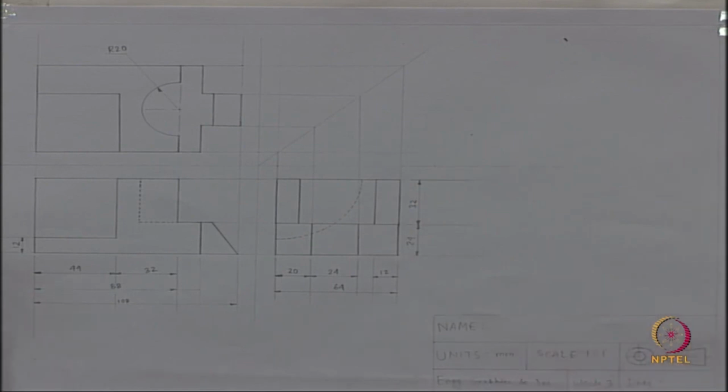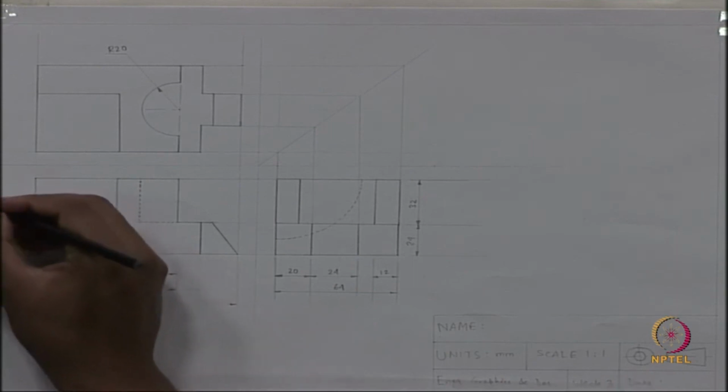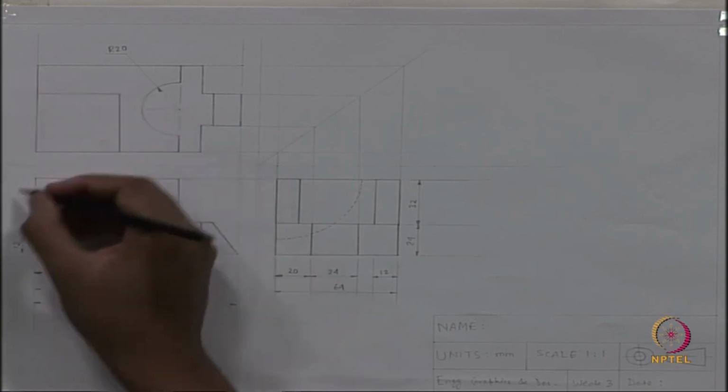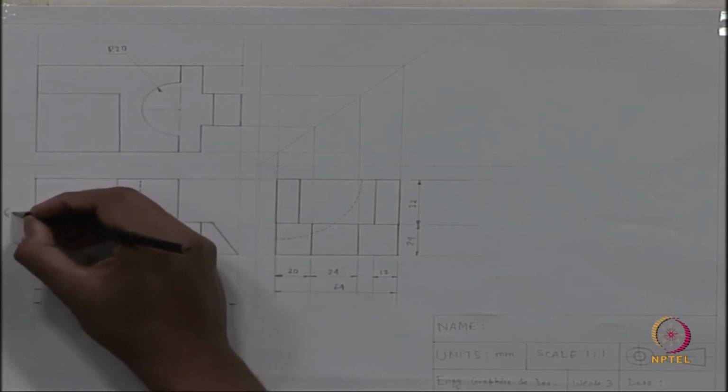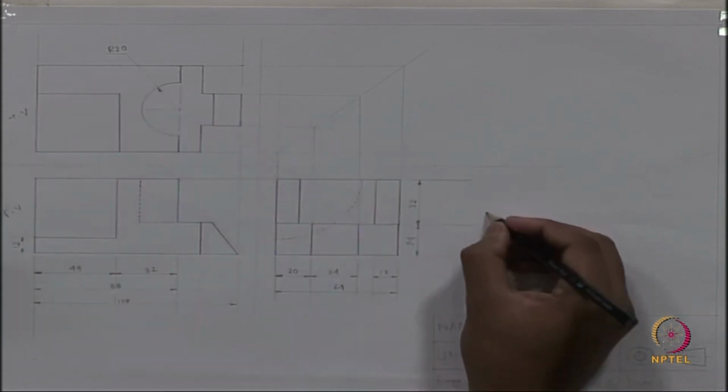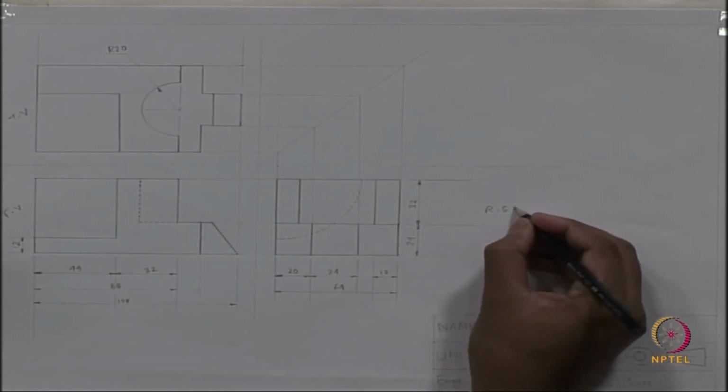So, we are finally done with problem number 2, a simple object in third angle projection. We have drawn the front view, top view and right side view.